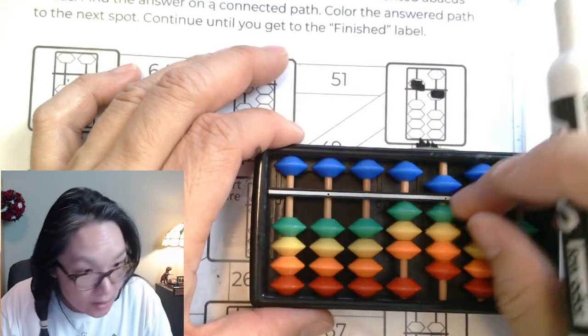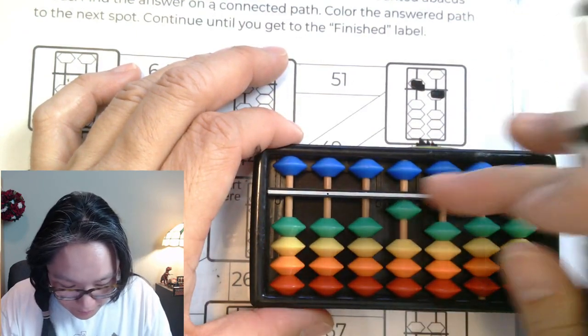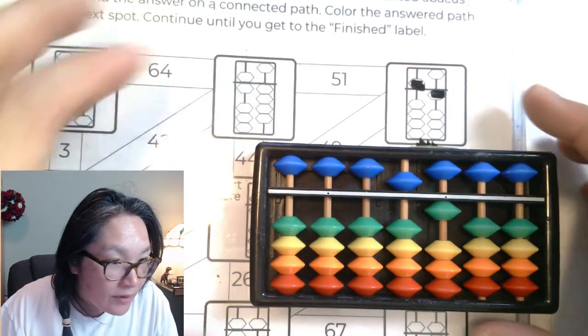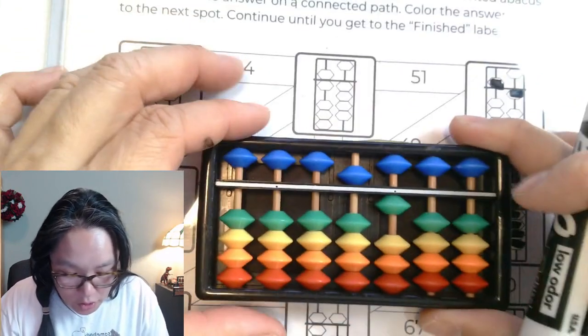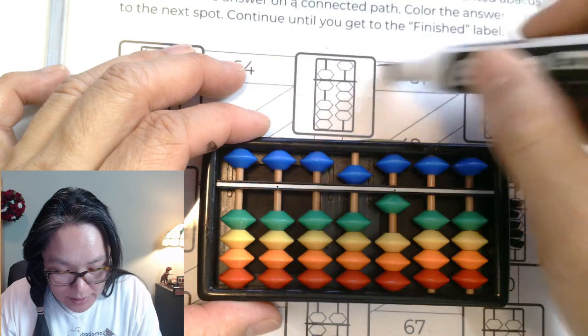51. Oh, good. Thank you, Nisa. 51. Sadly, I'm having a hard time understanding how to do anything, sadly. Brandy. So do you understand how to read the abacus right now, Alyssa?